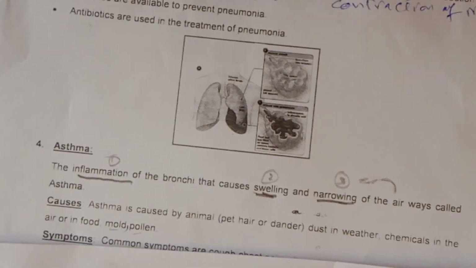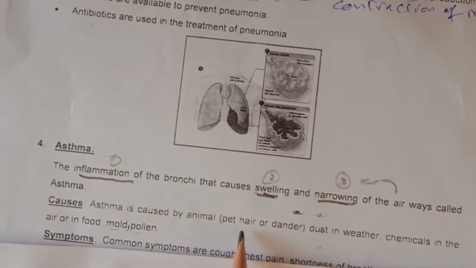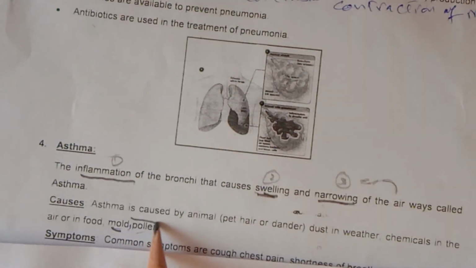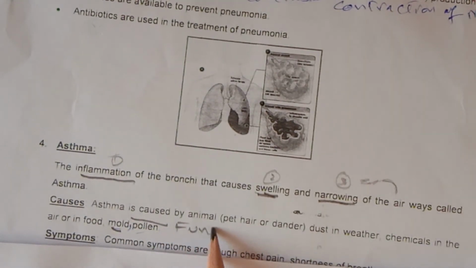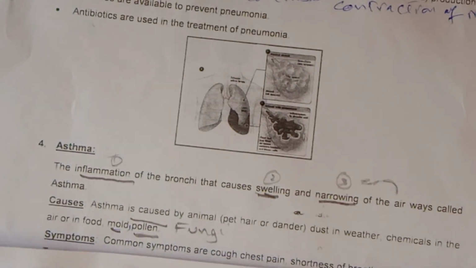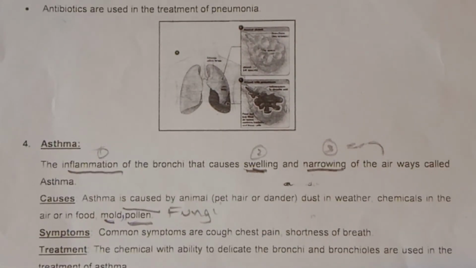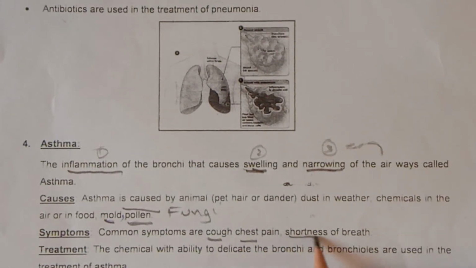Main causes: asthma is caused by animal pet hairs or danders, dust, weather, chemicals in air or food, mold, which means fungi, and pollen grain. Symptoms of asthma are cough, chest pain, shortness of breath.